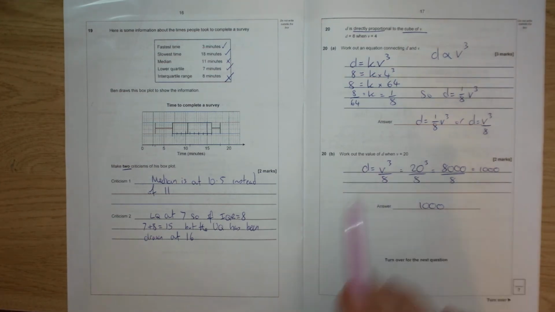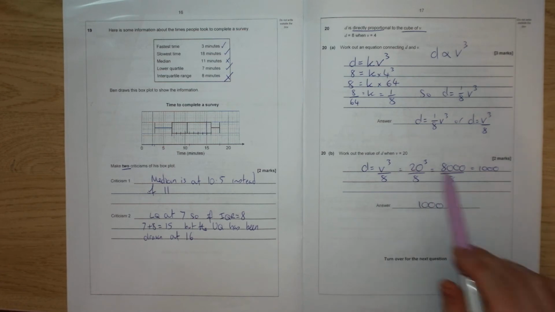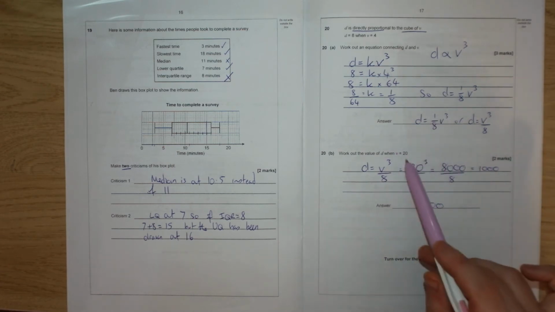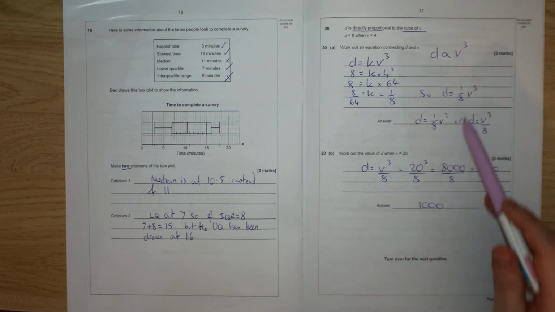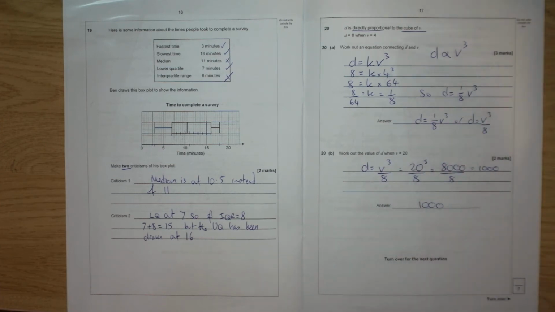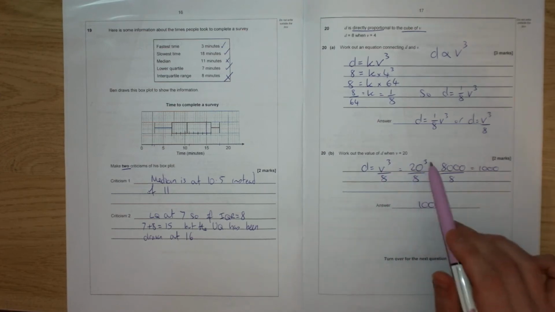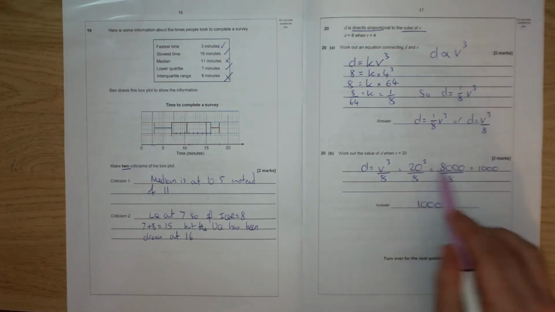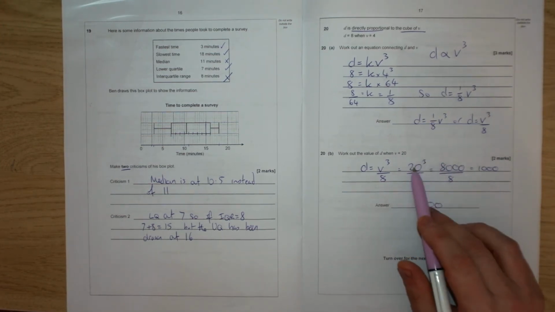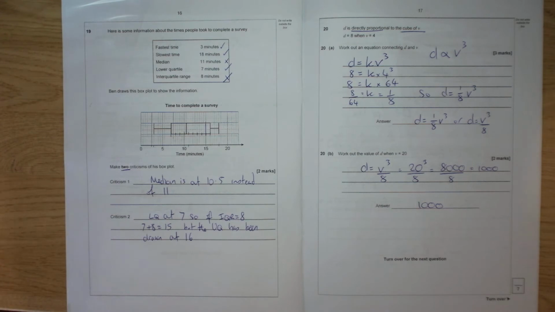We then use that formula to work out the value of D when V equals 20. Now, even if you don't have this bit right, as long as you then substitute correctly into whatever you've got for part A, you could still have got marks here. So D equals V cubed over 8, 1/8 V cubed, 20 cubed, 20 times 20 times 20, calculator to double check that, that's going to be 8,000, 2 times 2 times 2, times 10 times 10 times 10. So 8,000 divided by 8 gives me 1,000. Nice and simple.